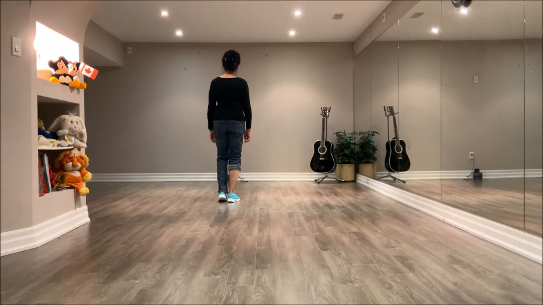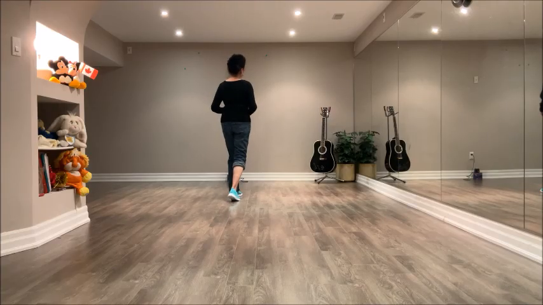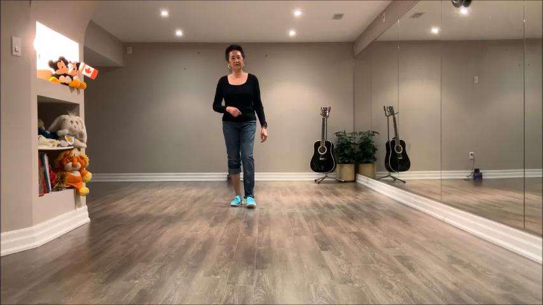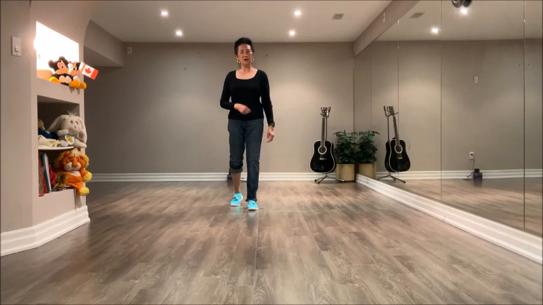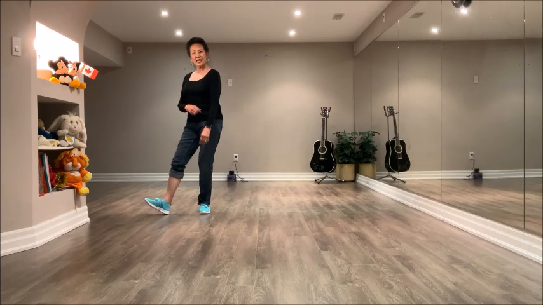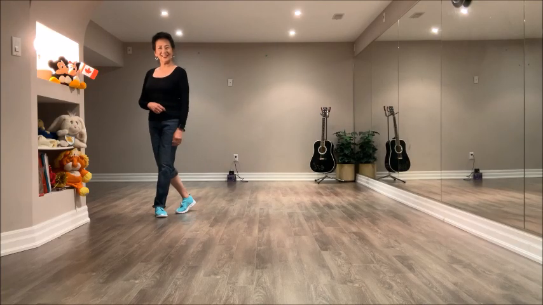Weight is on the right foot. Step, pivot, half turn right. 1, 2, shuffle. 3 and 4. Heel, ball, cross. 5 and 6. Heel, ball, cross. 7 and 8.